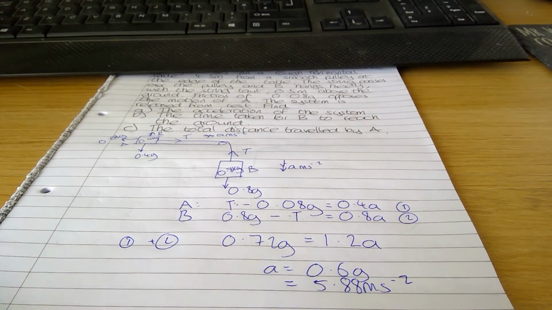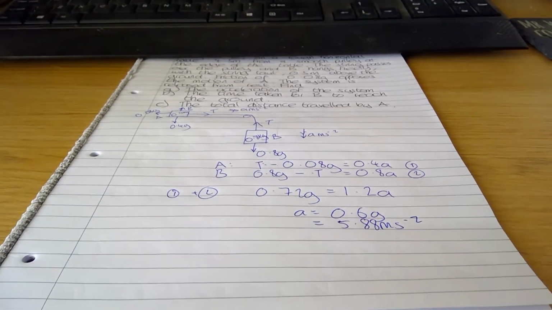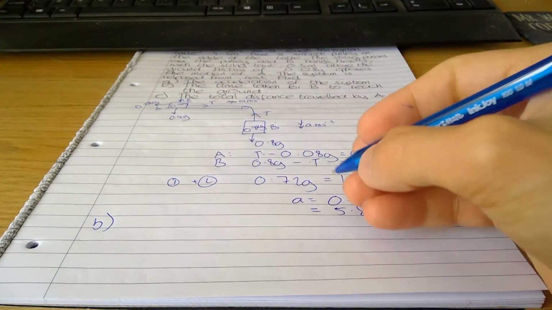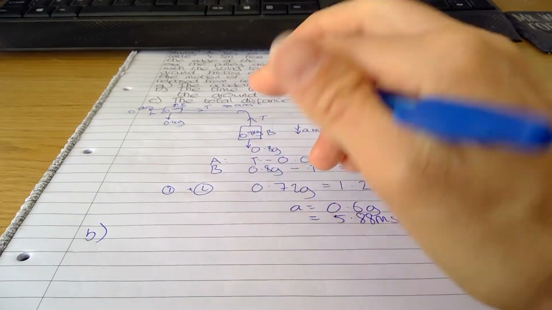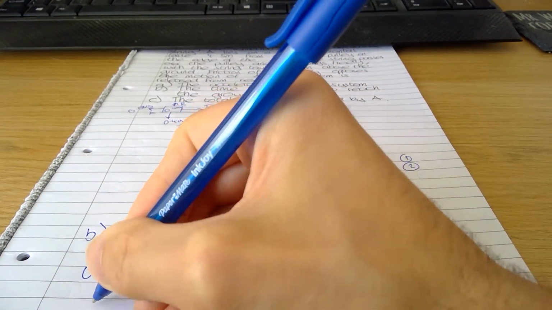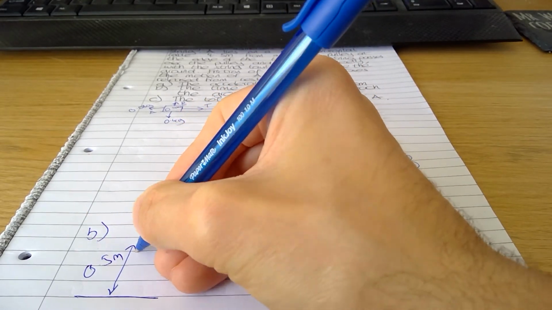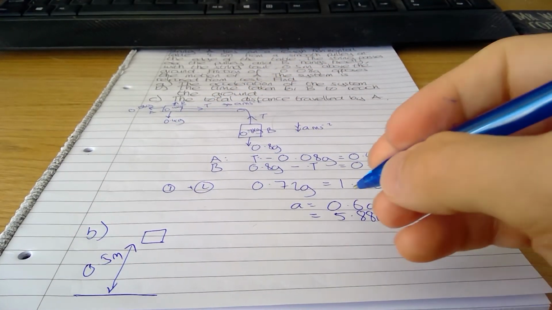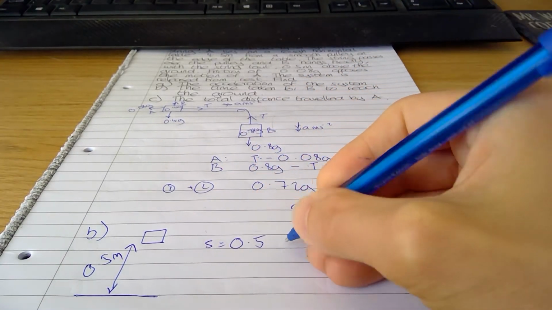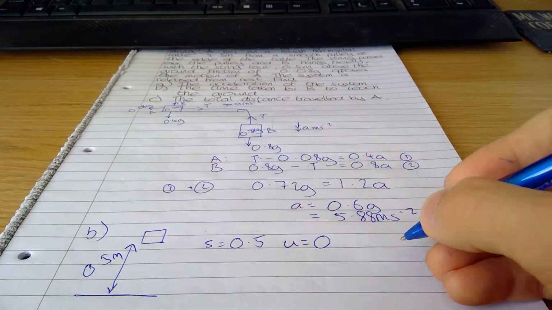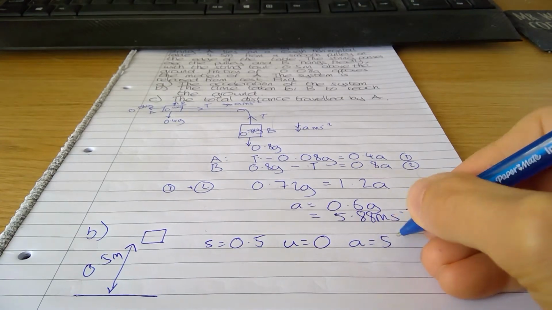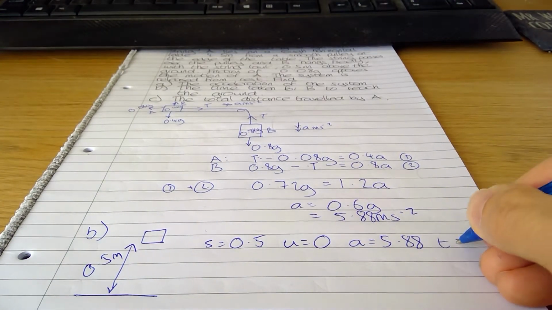Okay, so part B is asking us about the time taken for B to reach the ground. So if you think about what's going on with B, it was 0.5 meters above the ground. So B was here. It's got to drop 0.5 meters in order to get to the ground. So it's really a kinematic equations question. So we've got S needs to be 0.5. It's released from rest, so U is 0. And we've got an acceleration of the 5.88 that we just worked out. And we're trying to find T.